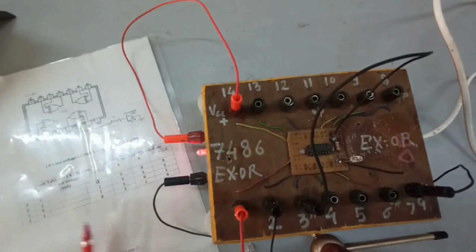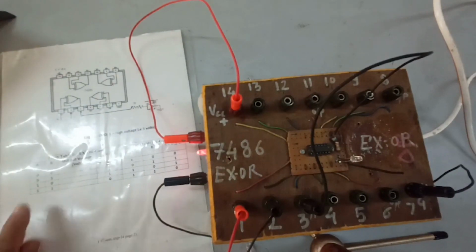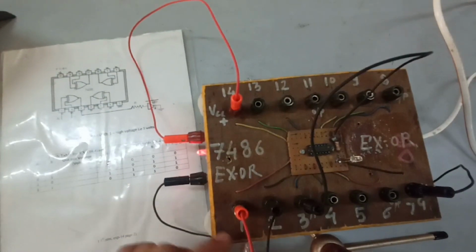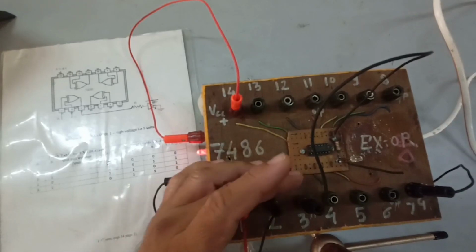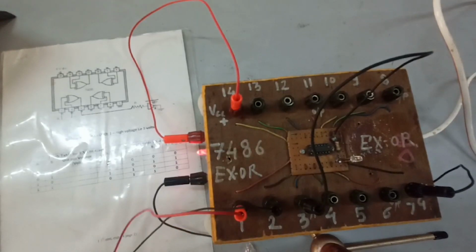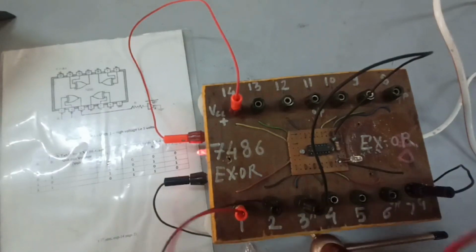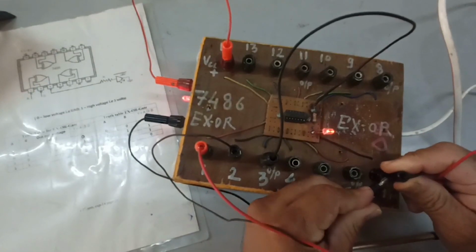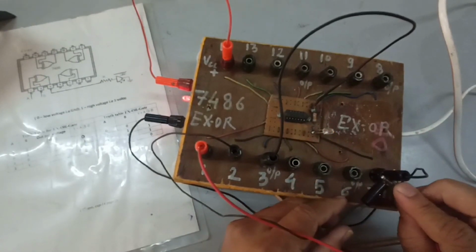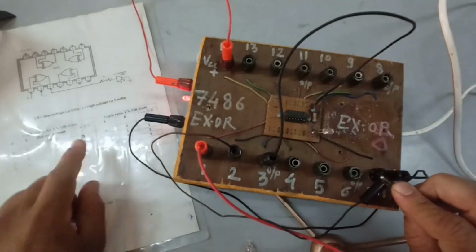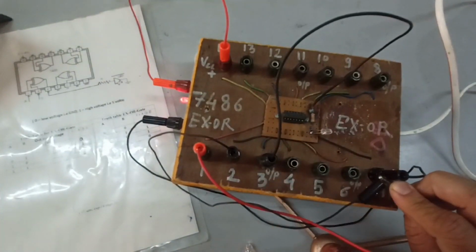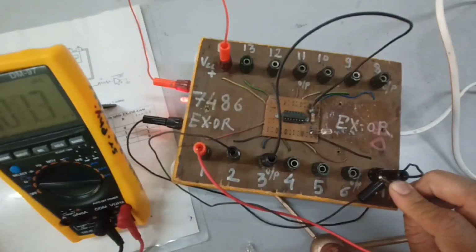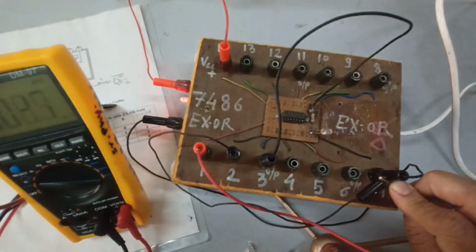Okay, so now the first condition is 0 0. A and B are 0, which means pin number 1 and 2 are connected to 0. So I am connecting these 2 pins to 0. This is 0, this is also 0. Now for 0 0, the output will be 0. Your LED is off, it is not glowing, which means it is 0. And by using the multimeter, if you want to confirm it, you can confirm easily.